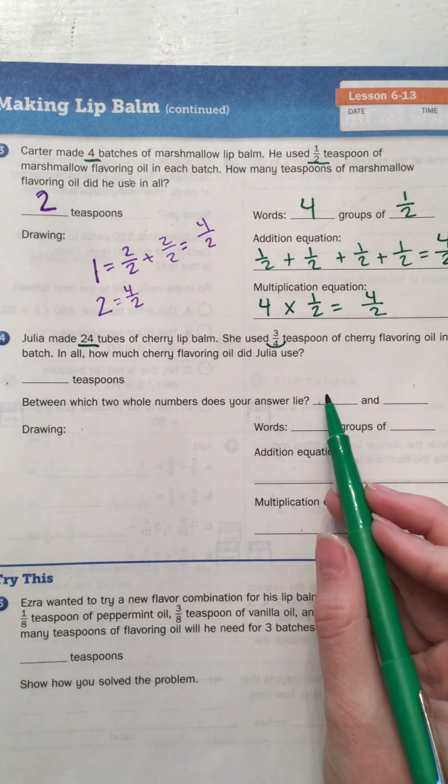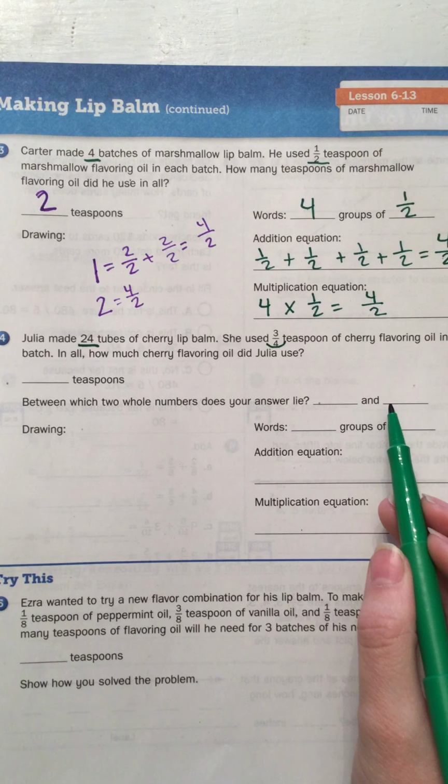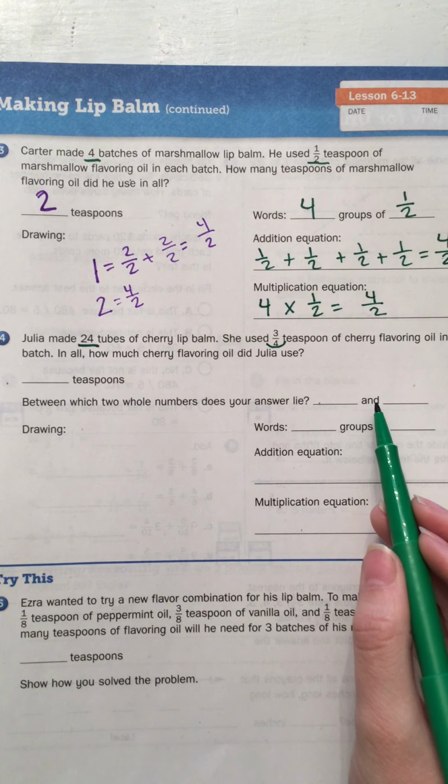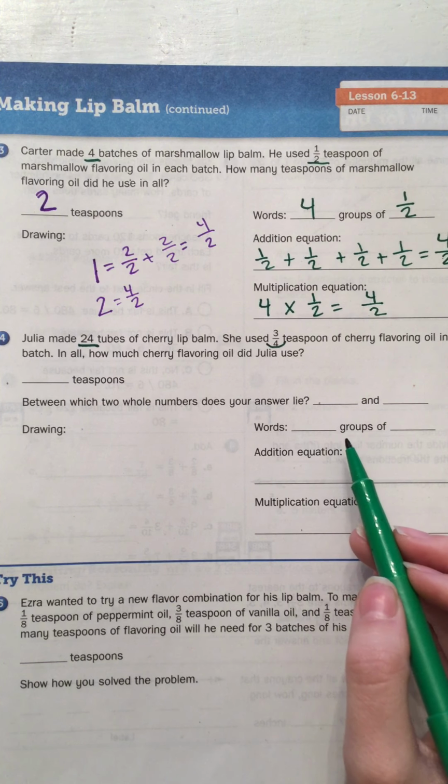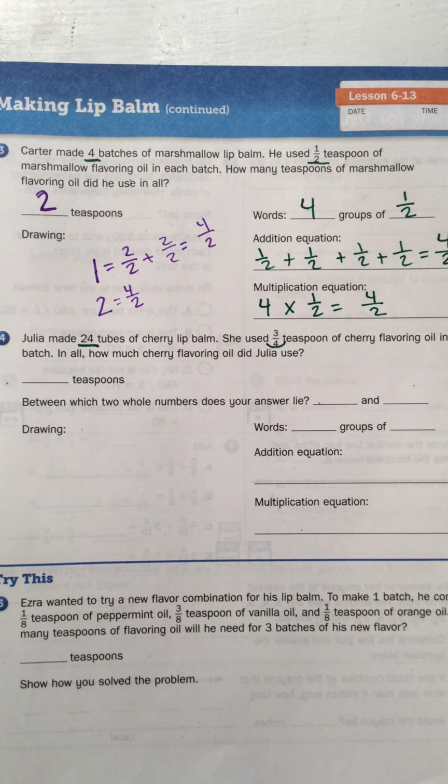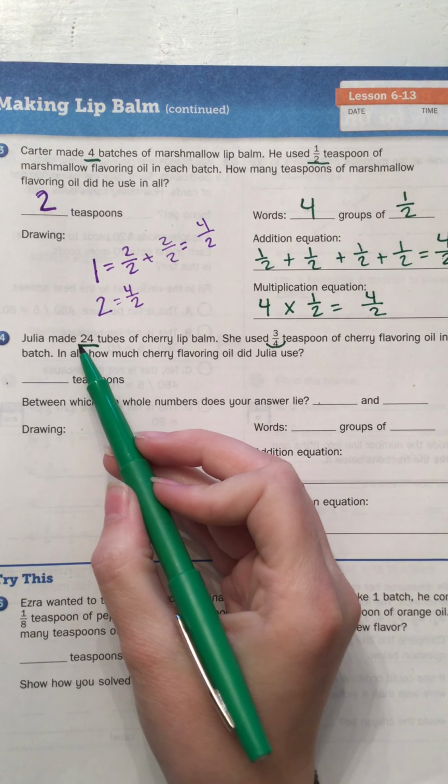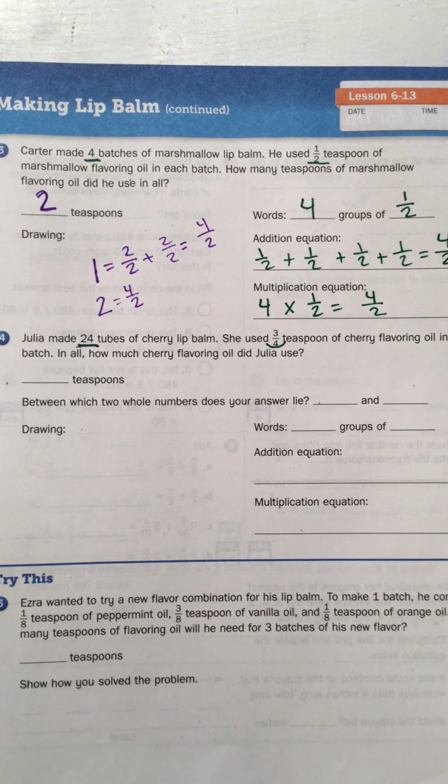You're going to answer this question last, until you find your actual answer. So your words will, oh wait a minute, this one is tricky. This is saying that 24 is the total. So we kind of have to work backwards on this.